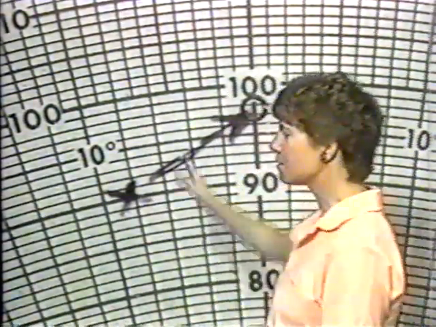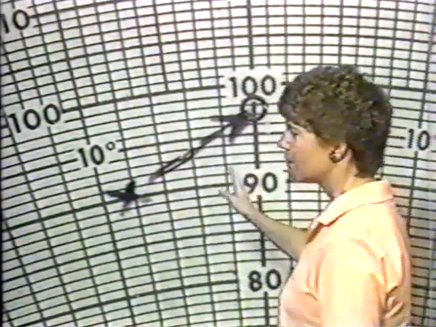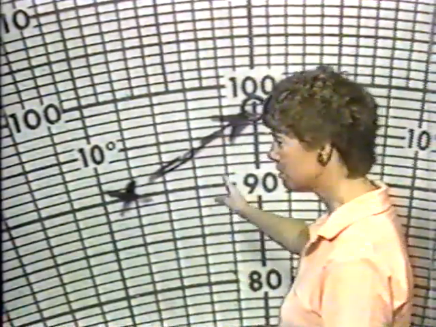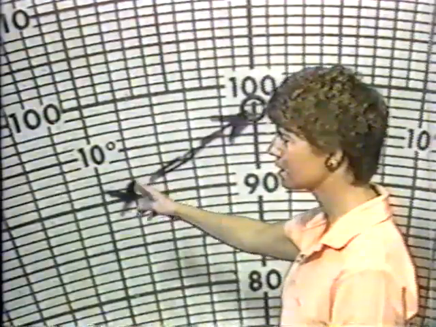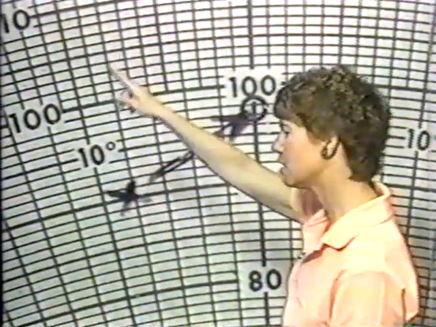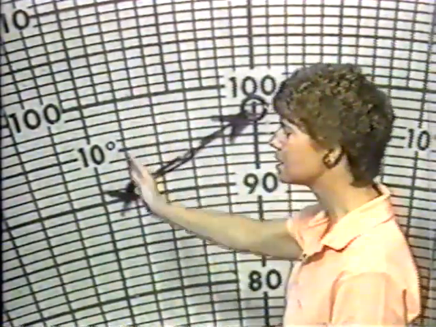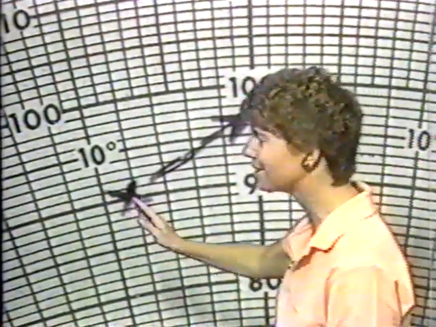So make sure that you've counted on your part of the flight computer that you're working on, and you know for sure how many degrees each one of those nearly vertical lines is. Okay, in this case, each one of them represents 2 degrees, 2, 4, 6, 8, not quite 10. Let's call it 9 degrees of left wind correction angle.